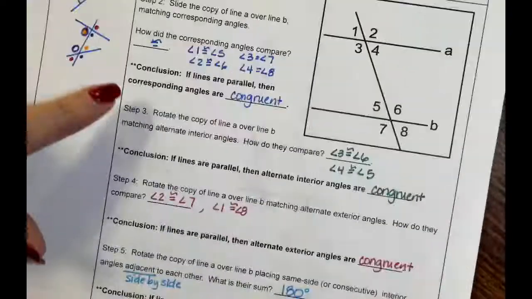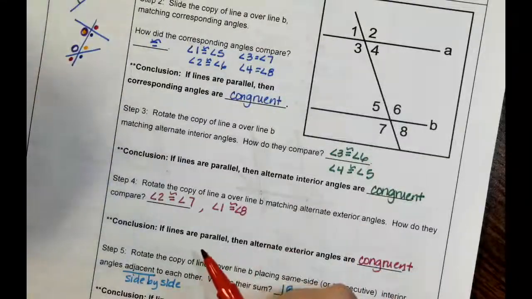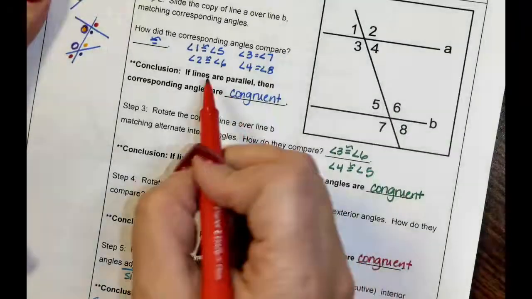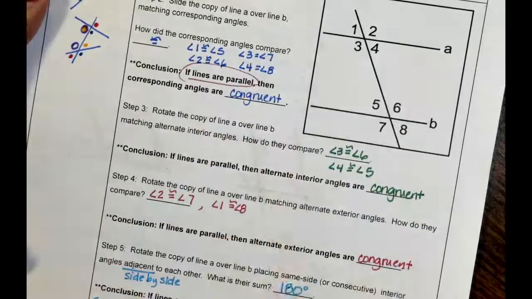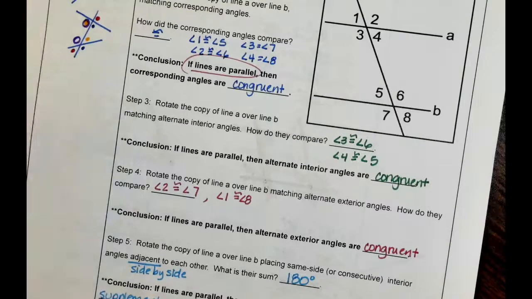And y'all, these corresponding angles exist on parallel lines and not on parallel lines, but they're only congruent if the lines are parallel. So all of these things that we talked about today only exist if the lines are parallel.